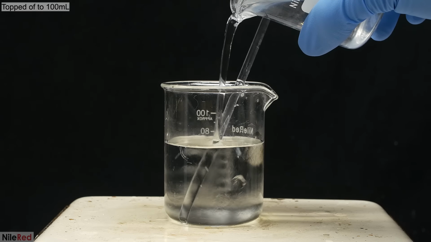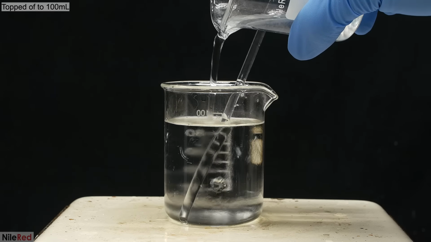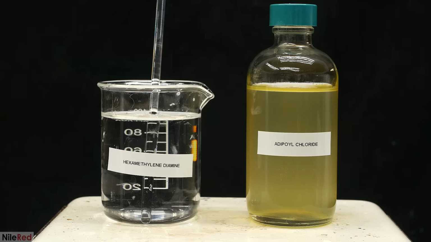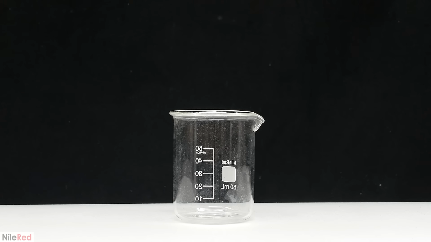Anyway, once almost everything had dissolved, I topped it off to about 100 milliliters. With the hexamethylene diamine solution prepared, I'm ready to make the nylon. The adipoyl chloride seems to have gotten a little bit cloudier, but that's not really an issue. To make the nylon, it's pretty simple.